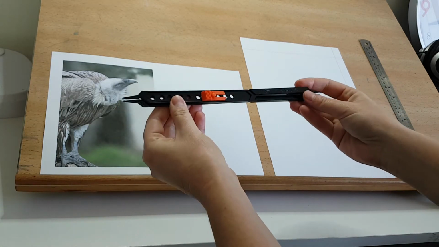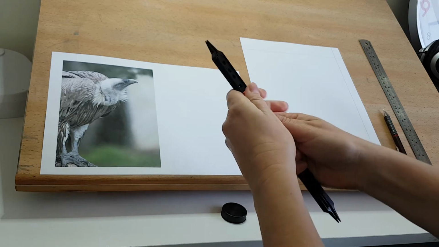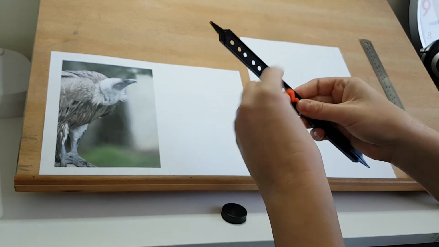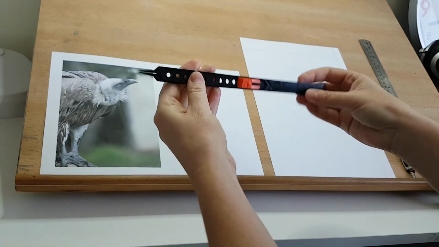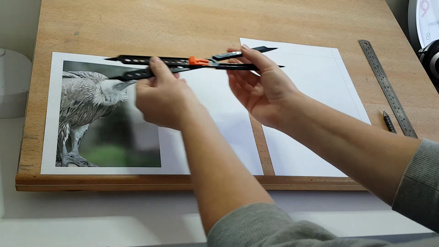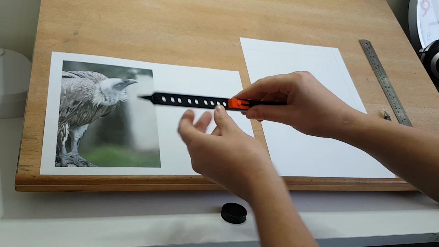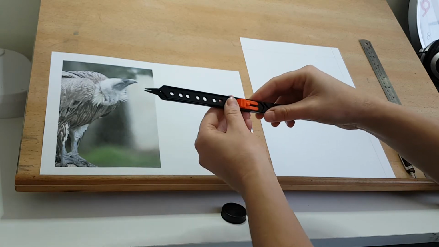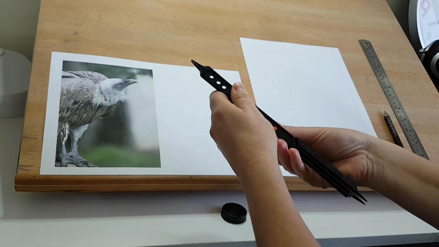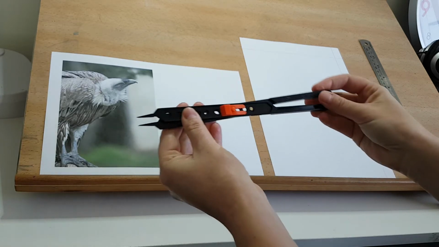So adjusting the dividers is done by removing this pin in the middle. I'll show you when the pin's in the middle. Both ends are equal. That means if I would use it on this image here, it would transfer it the same size onto my project. Each notch you go further along from the center will make it bigger and bigger. So for this project, I've just gone along until I found which suits my project, which was the 4th hole.